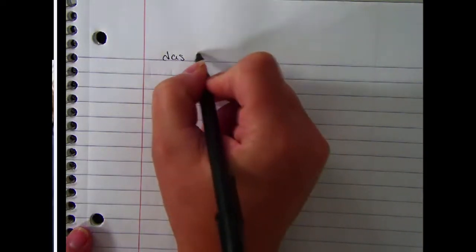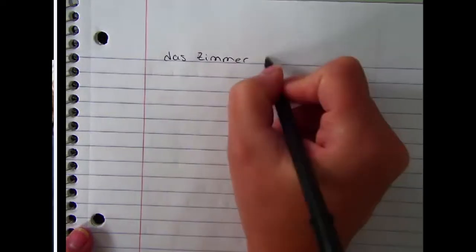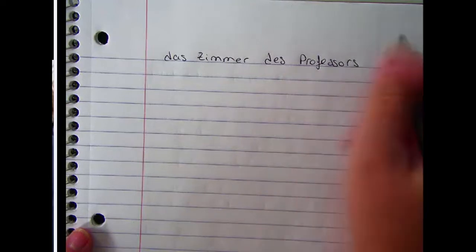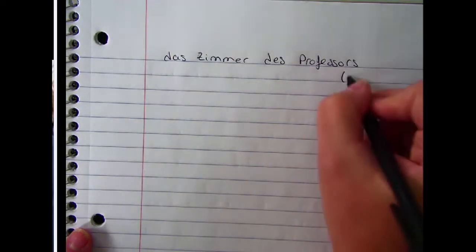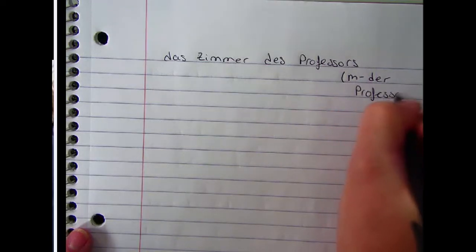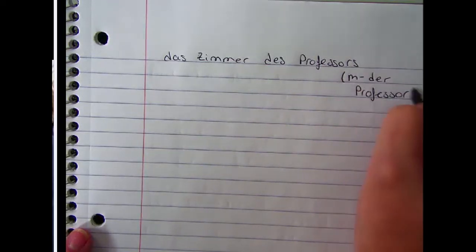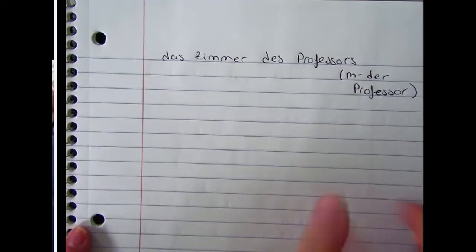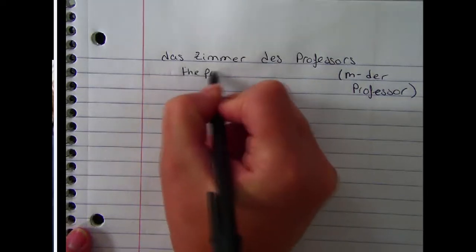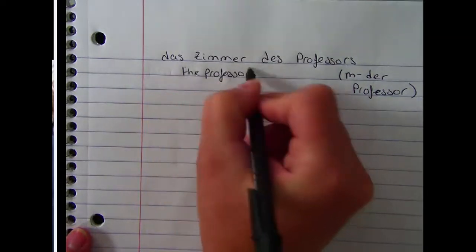All right, and another example, the room of the professor, or the professor's room in straightforward English, Zimmer des Professors. So Professor is masculine, so it is der Professor. Notice there's no extra E here. Der Professor, and it becomes das Zimmer des Professors. So the professor's room.